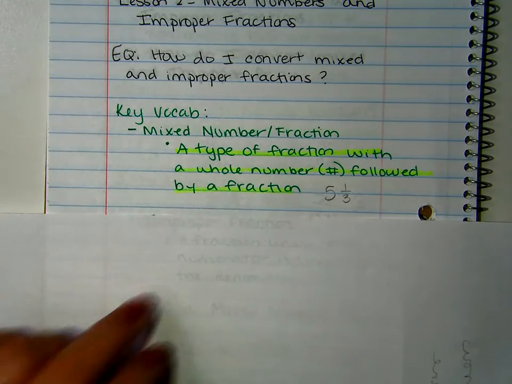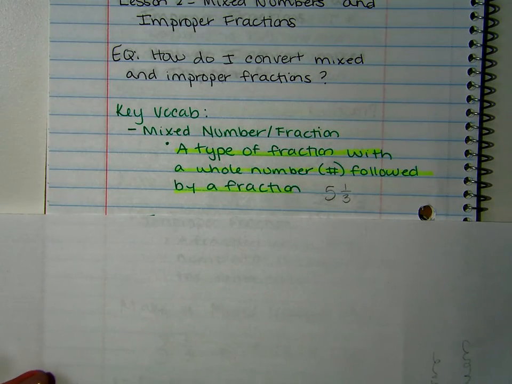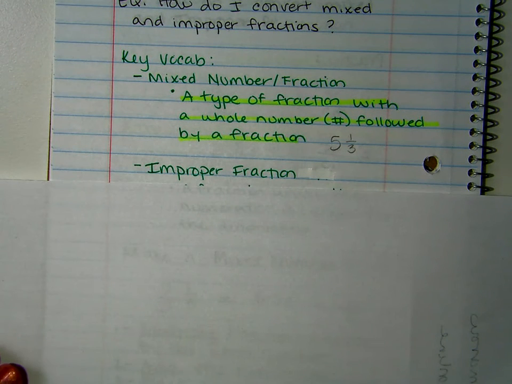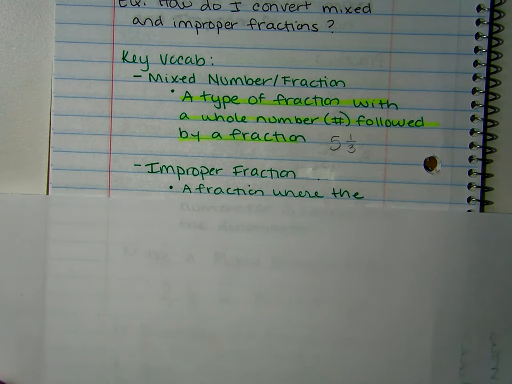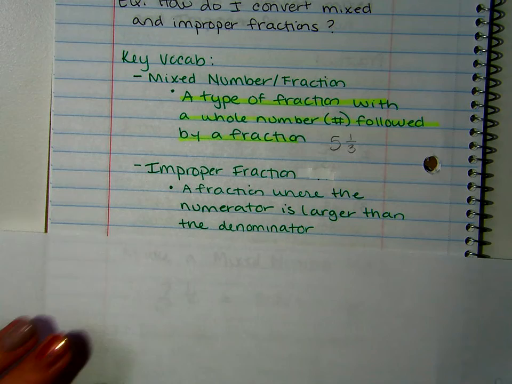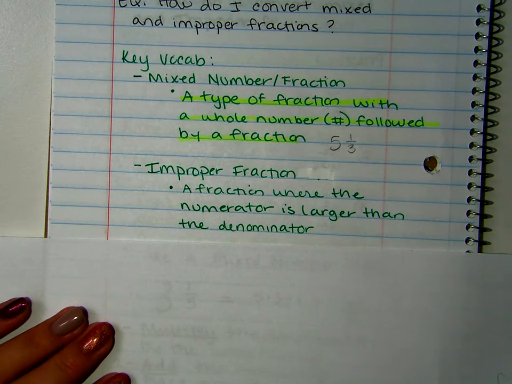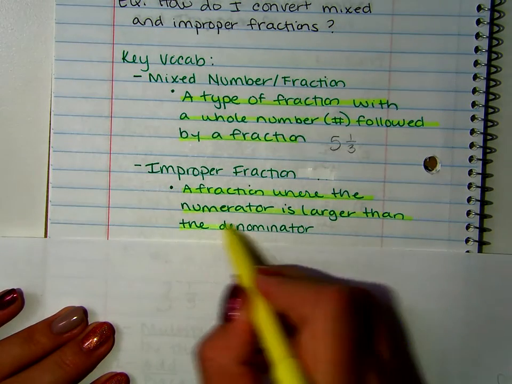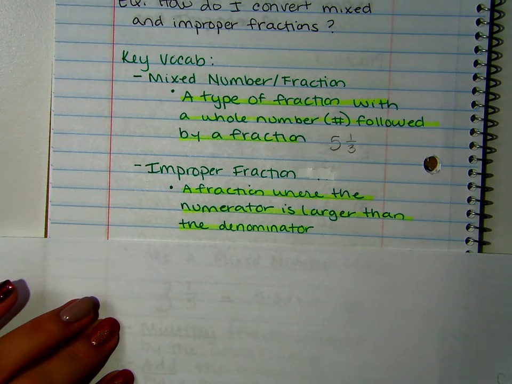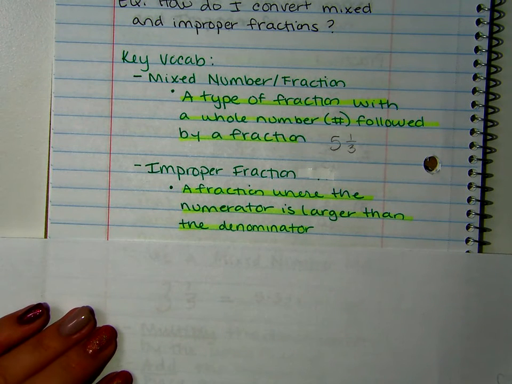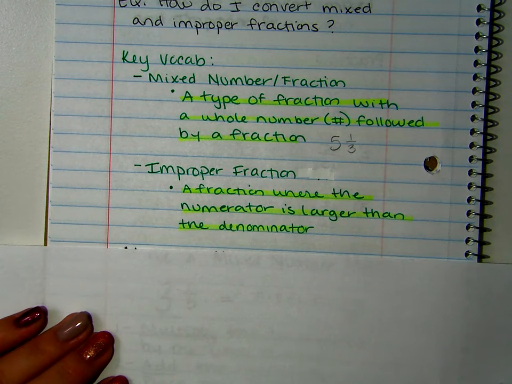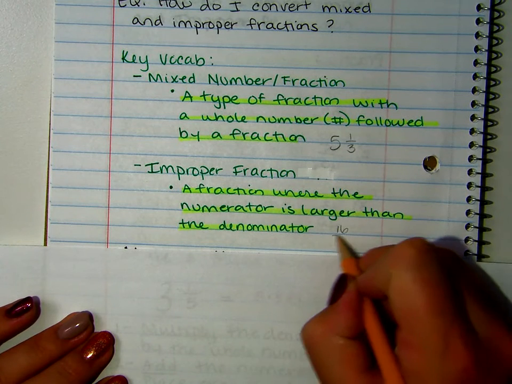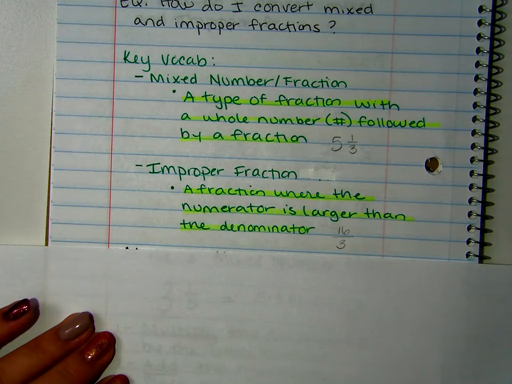Okay, there we go. Our second key vocab word for today is an improper fraction. Now, an improper fraction is a fraction where the numerator is larger than the denominator. I'm also going to highlight this. And again, pause this video at any point that you need to. And an example of a fraction where the numerator is larger than the denominator would be 16/3. Okay?